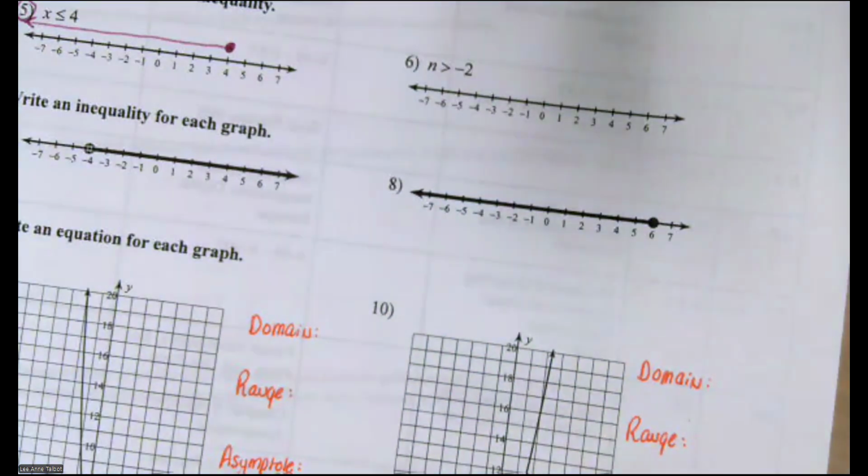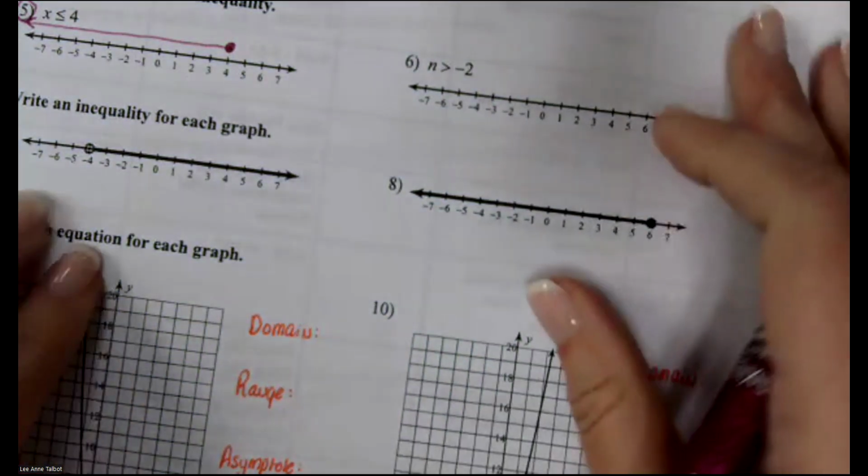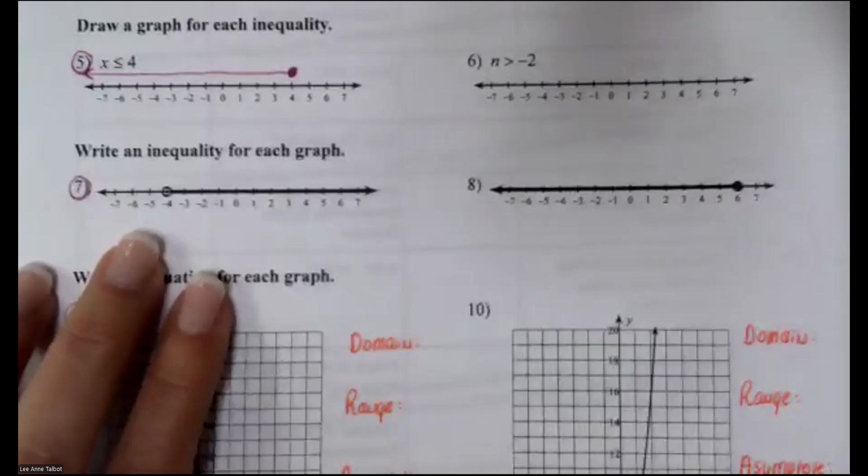Let me give you an example. Oh, you can't see my example. Wait, I have another example. Hold on.